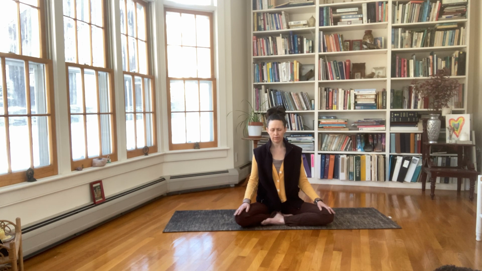and crown. Inhale downward, crown, forehead, throat, heart, navel, sacrum, root. Exhale, root, sacrum, navel, heart, throat, forehead, and crown.